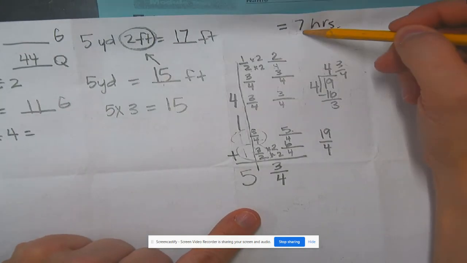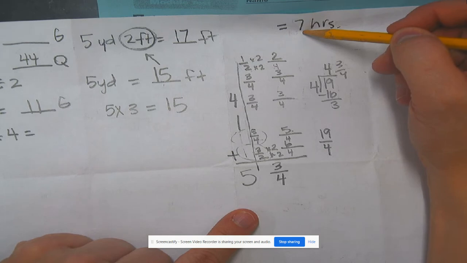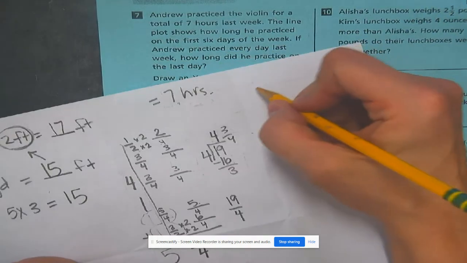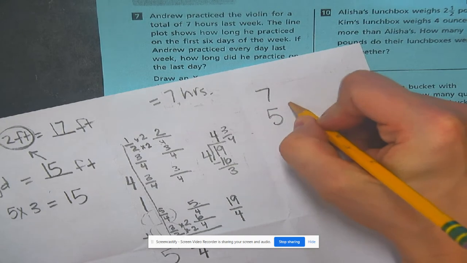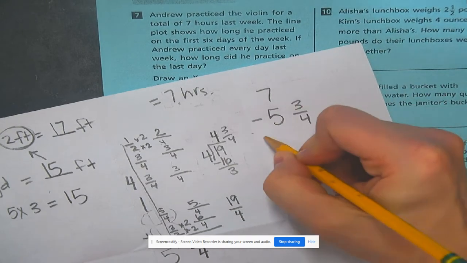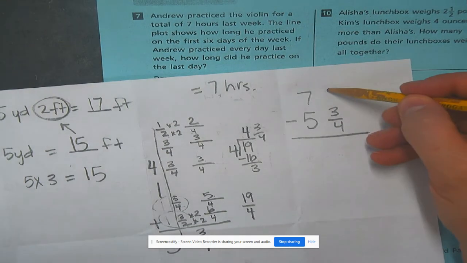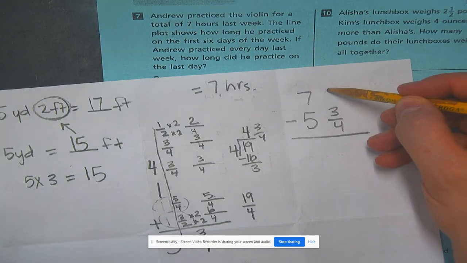We know that he practiced in 7 days, 7 hours. How are we going to find on that last day? Subtract it. 7 minus 5 and 3/4. Oh, what are we going to have to do? There's nothing. We have 3/4. We have nothing to take away from it.